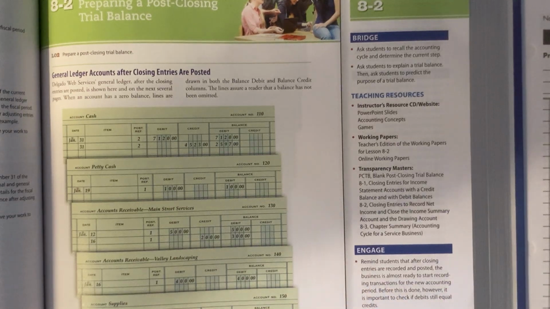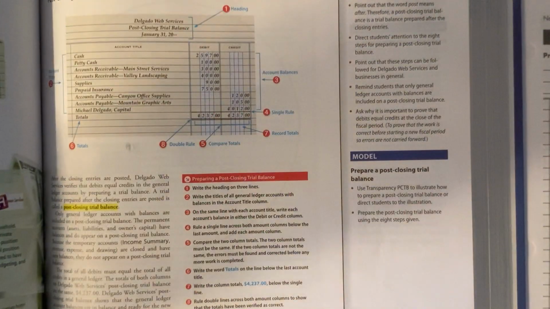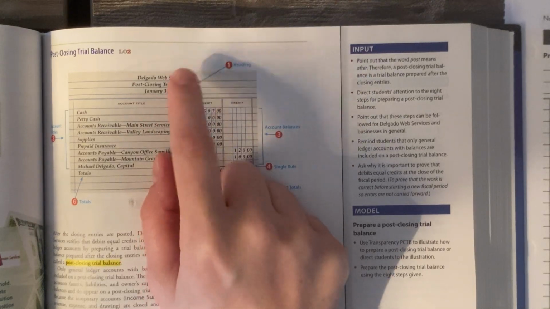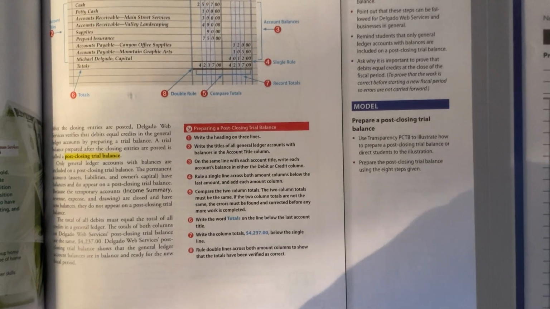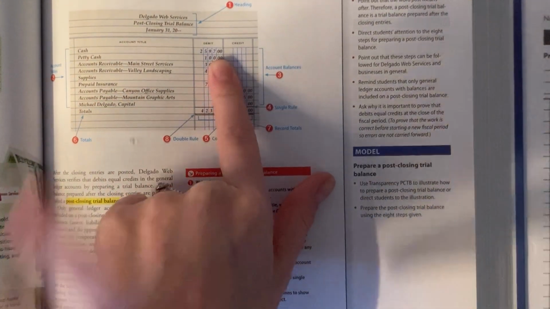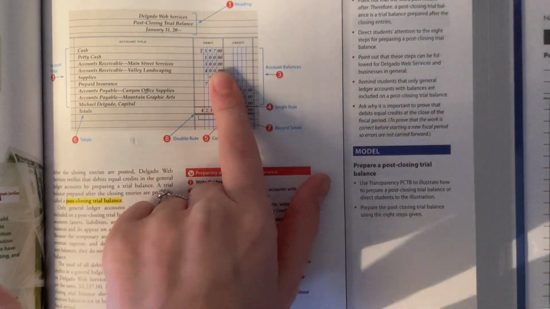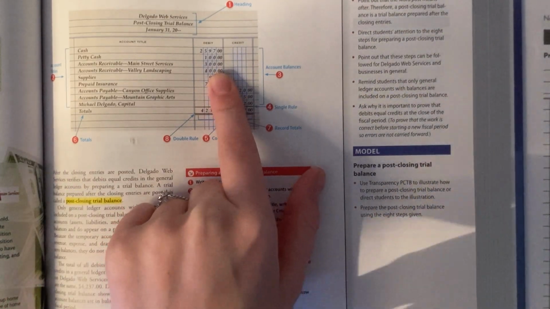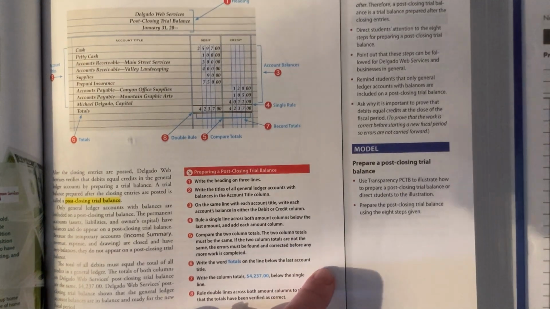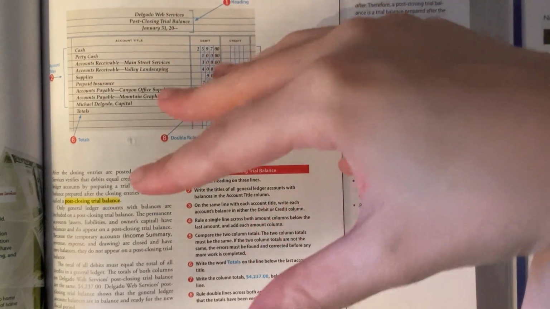So, flip through here. First thing we do is label it again: who, what, when. Then we go through all of our general ledger accounts and only put in the amounts that are not closed, that do not have the line. That's why it's important to draw the line. And it's important to draw the line so that someone looking at your books can say, hey, this individual didn't mess up or anything.